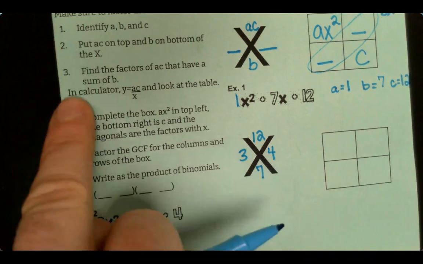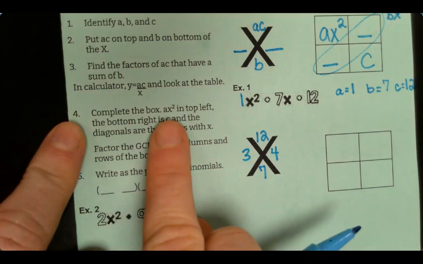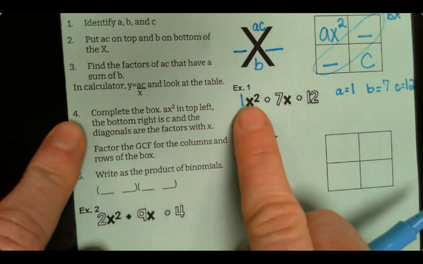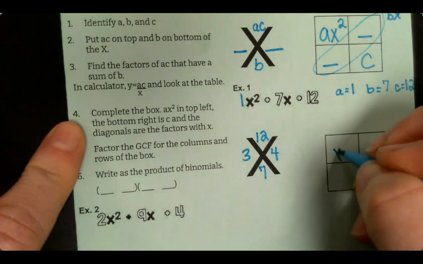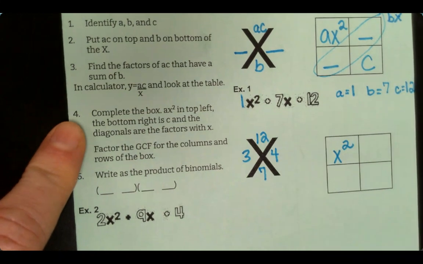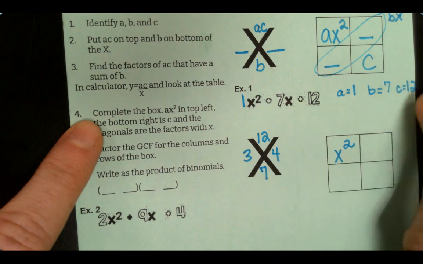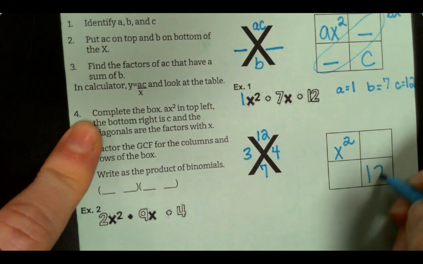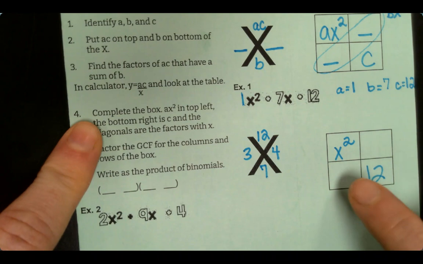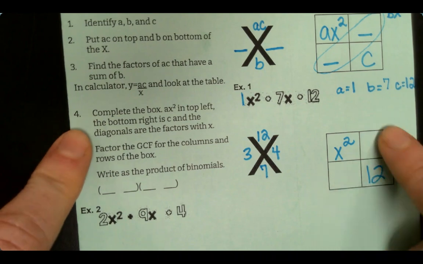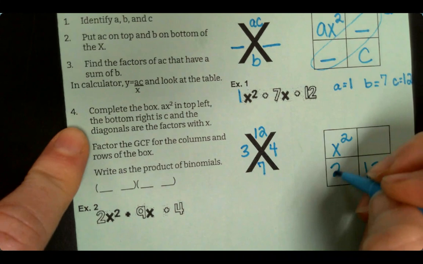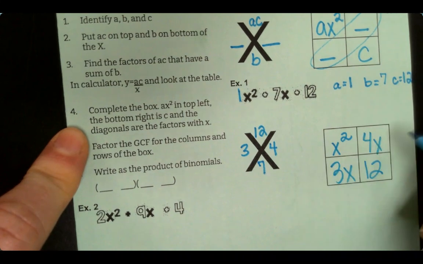Okay, so we did through step 3. Step 4, complete the box. Ax squared in the top left. Ax squared is the 1x squared, or just x squared. The bottom right is the C. Which value is C? 12. The diagonals are the factors with the x. 3x and 4x. Because what do these add up to be? 7x, right?